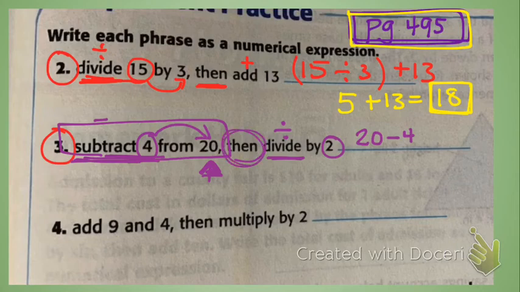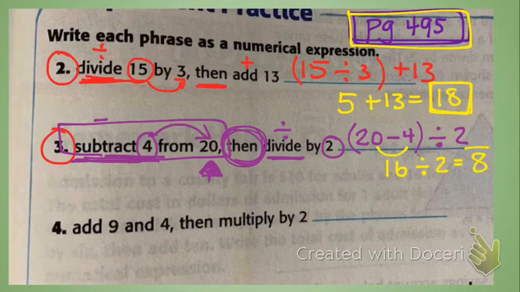Then, we have that word "then." That means that the 20 minus 4 needs to come first, so I need to put parentheses. Then we are taking that and we're dividing it by 2. Okay? All right, let's solve for our total here. So, first, inside the parentheses, 20 minus 4 is 16. 16 divided by 2 is 8. Okay? That one was a tricky one.